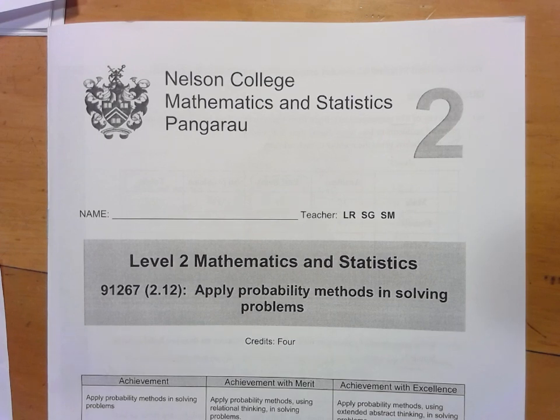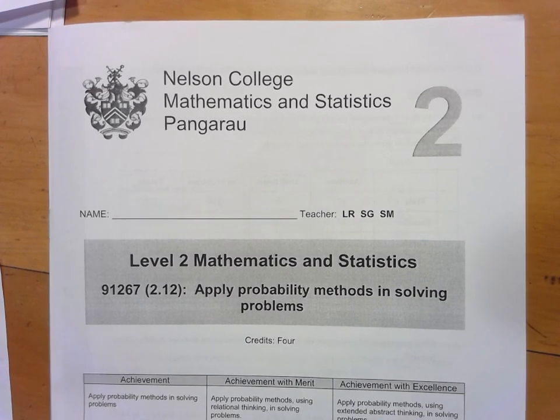Right, here we're looking at the Level 2 Maths and Statistics Probability Methods exam sat at Nelson College for our practice exams for the 12 MSN course. This is question 2.